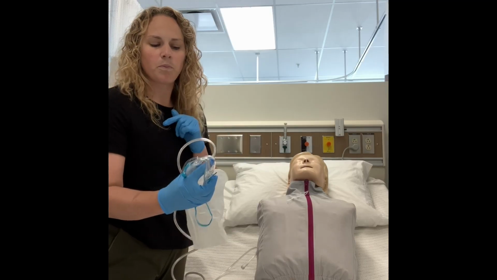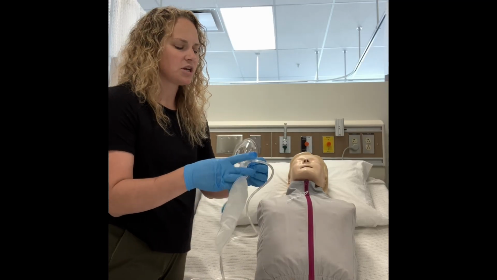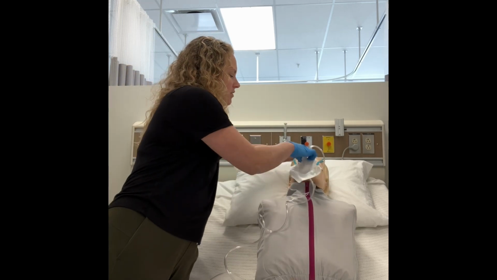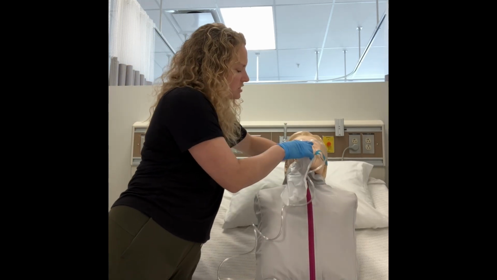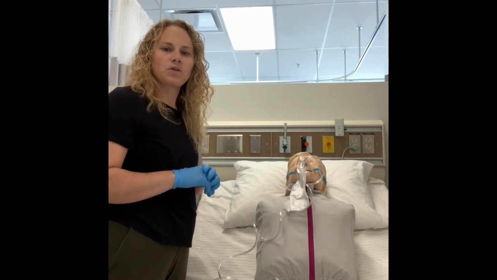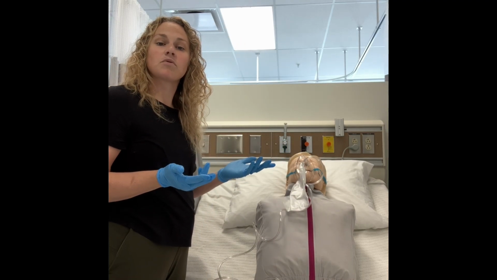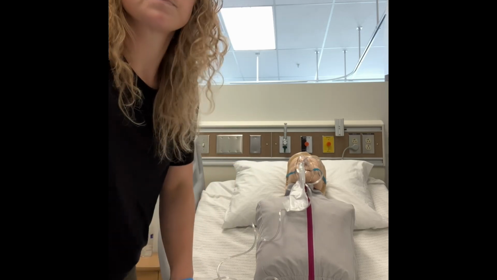Typically we would close the gap here so that the bag fills up with oxygen, and then you would apply the mask over top of our patient's head and adjust it as needed. A non-rebreather mask is typically used with a flow rate of 11 to 14 liters per minute.